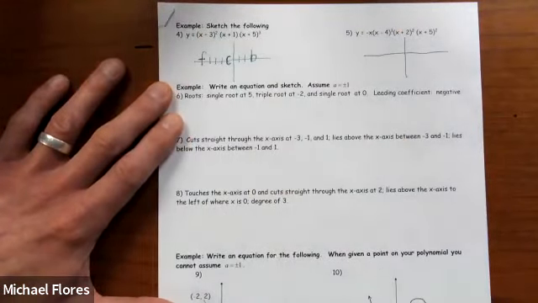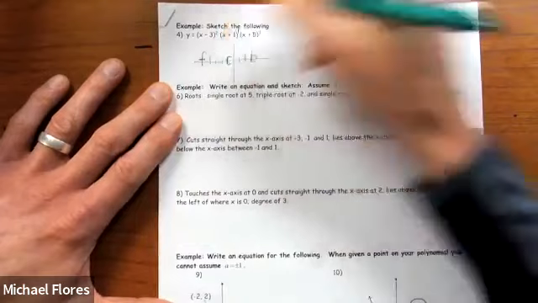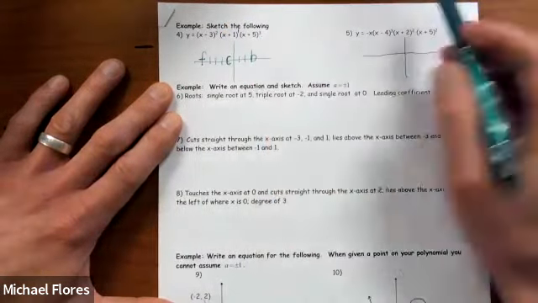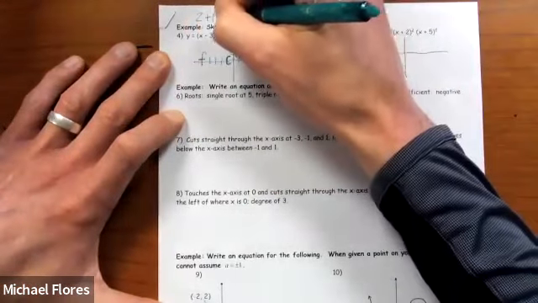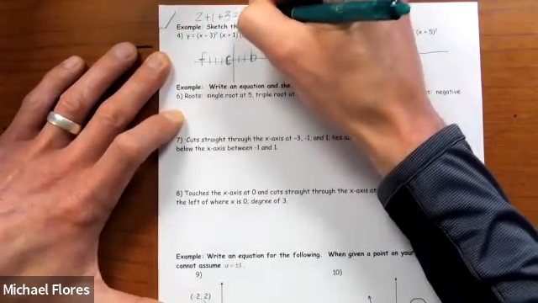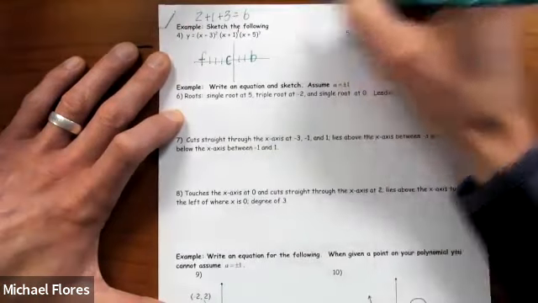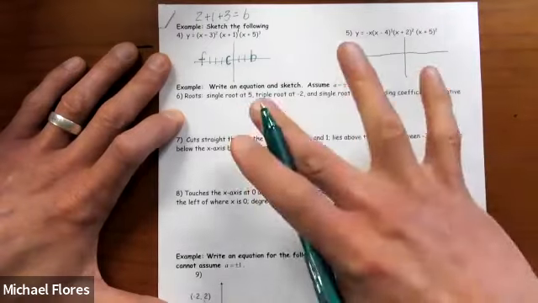Now let's take a look at, well, what degree polynomial are we dealing with here? We have an exponent of 2, an exponent of 1, and an exponent of 3. So we need to add those together. 2 plus 1 plus 3, so 3, 4, 5, 6. This is a 6th degree polynomial. Do you remember the maximum number of turns it should have? 6 minus 1 is 5.